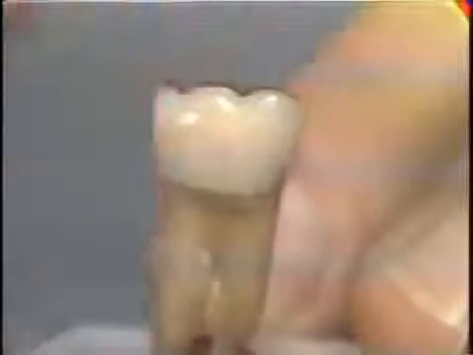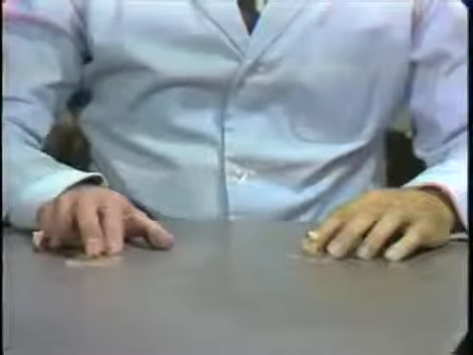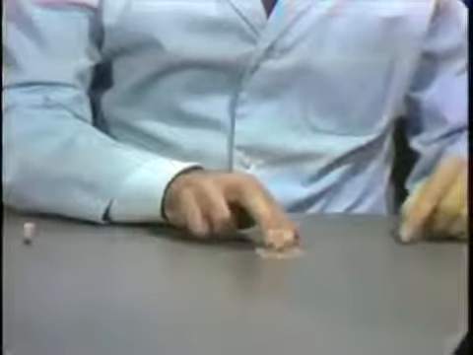So here then is the amalgam core retained with pins going into the vital dentine of a molar tooth. And this one has on it a veneer crown with a resin facing, which you see in that situation. This other model shows an earlier stage in the preparation, and you can see on this one the pins going into a vital molar tooth.